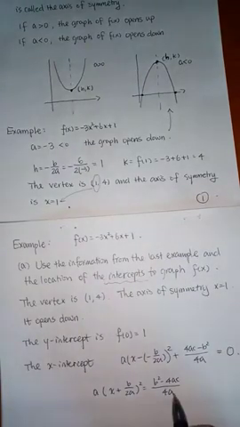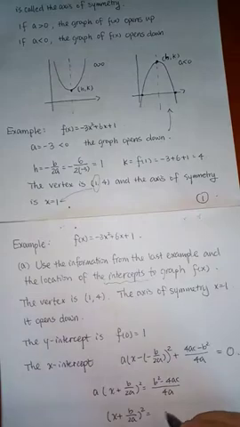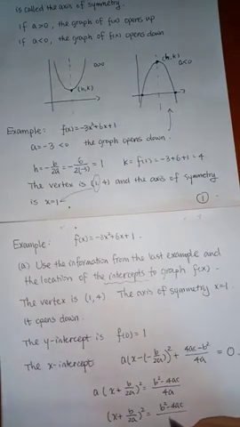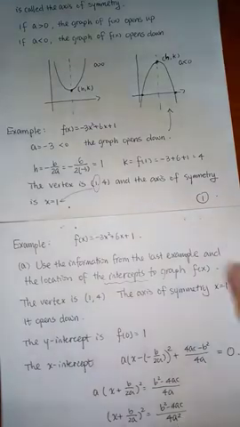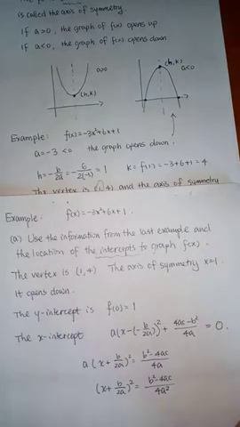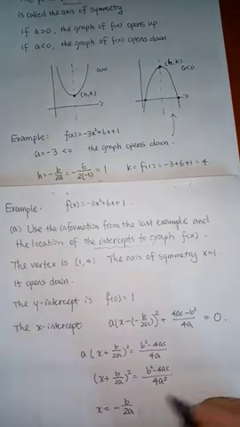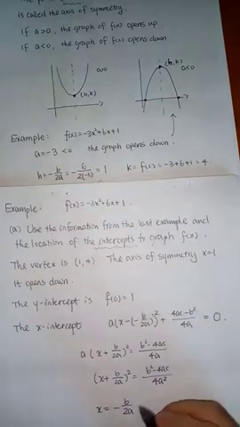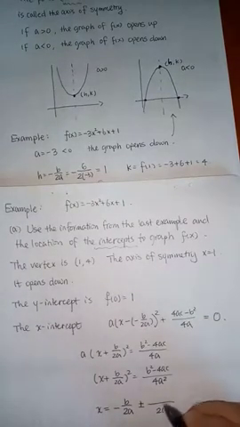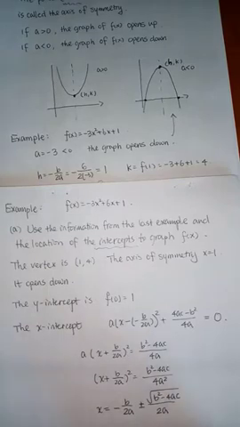You divide the equation by a, and then you take the square root, choosing a plus or minus sign, and you will get this formula.